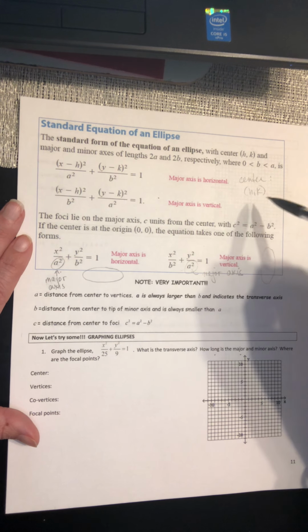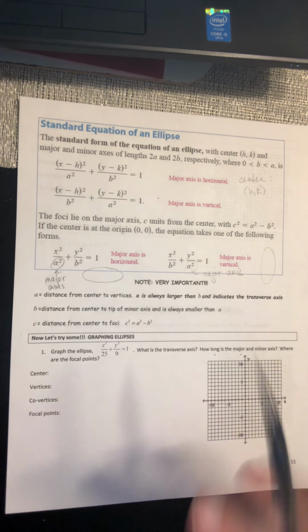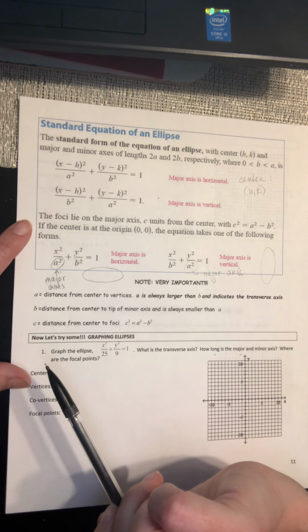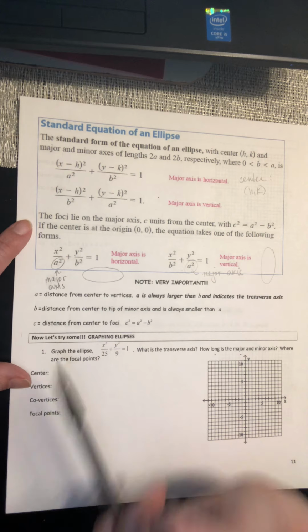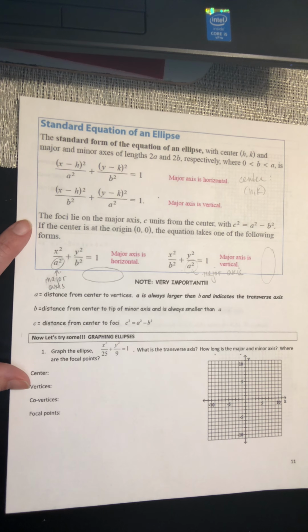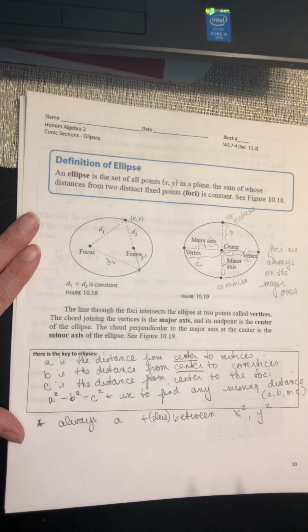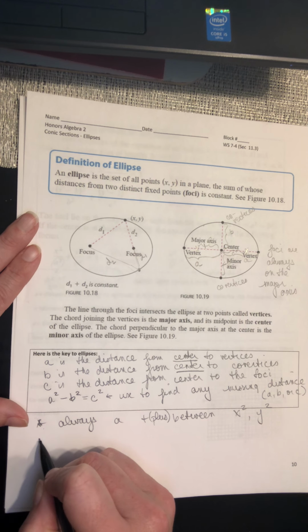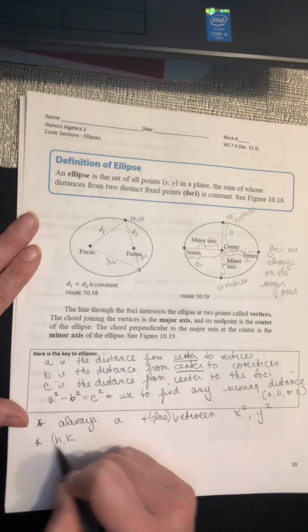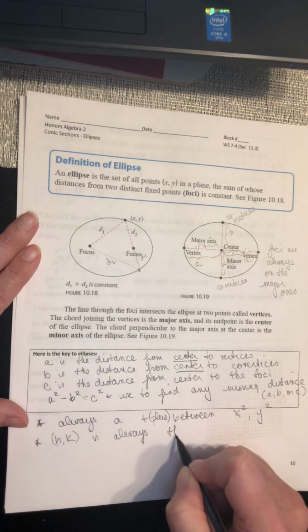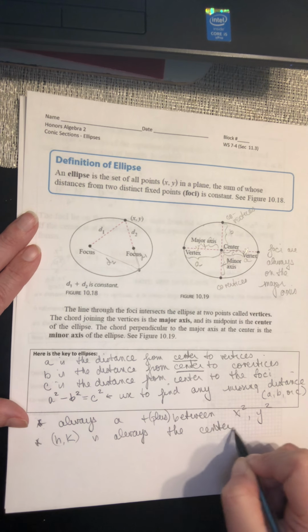So now we're not going to be talking about a vertex because we're not talking about parabolas, but we're going to be using the center, which is always H, K, all right? H comma K is always the center, okay? So those are the important things.